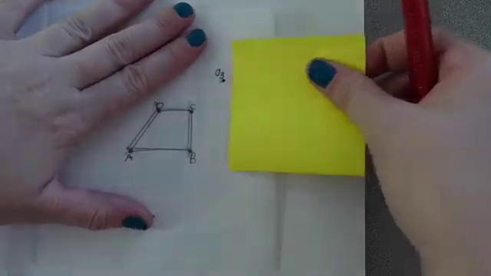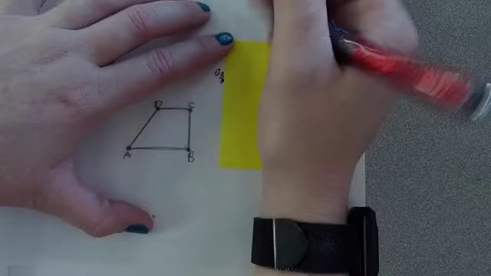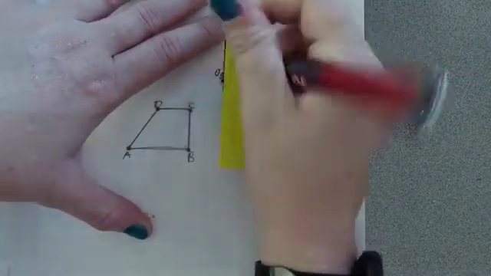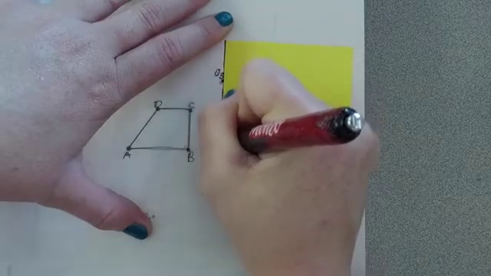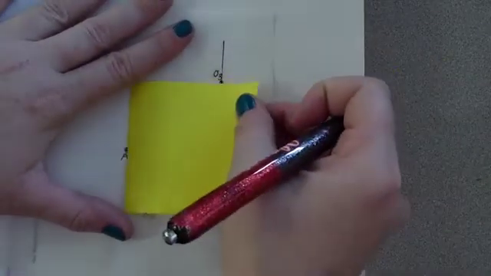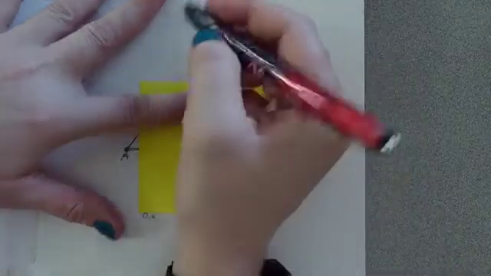So we're going to draw a straight up and down line through that point right there. Okay, and then we're going to do the other point as well.